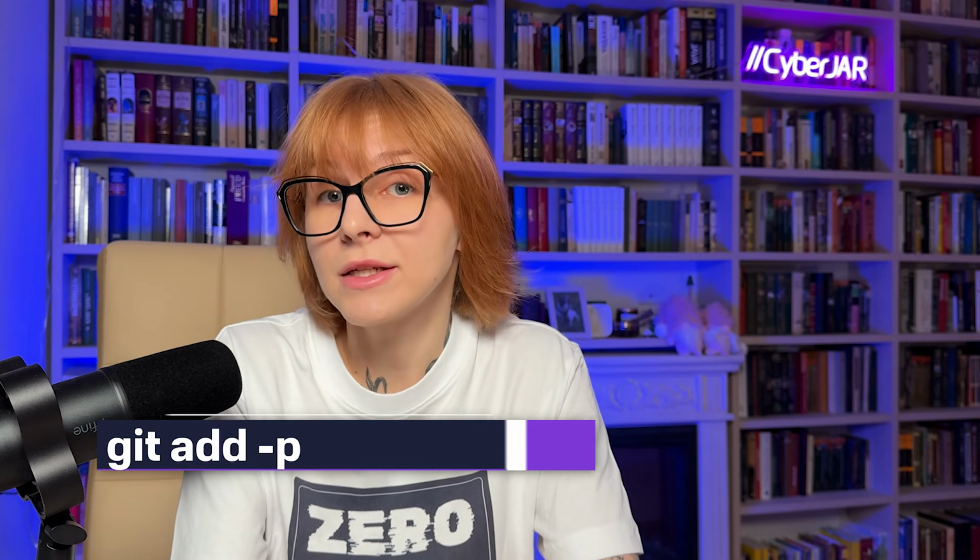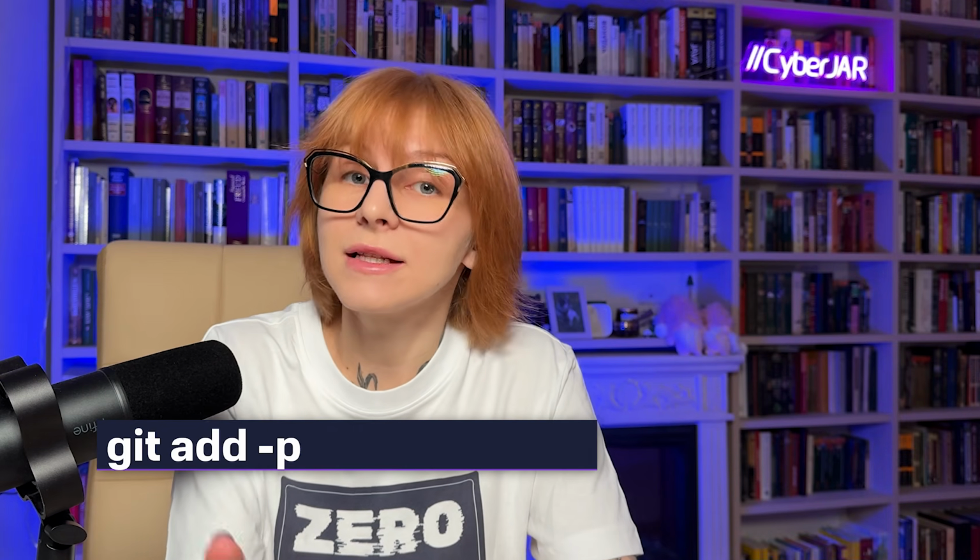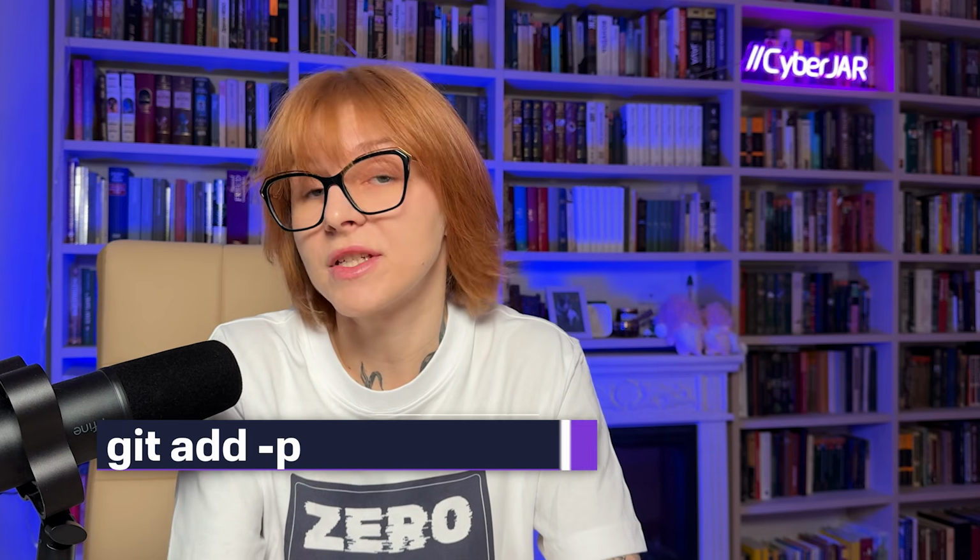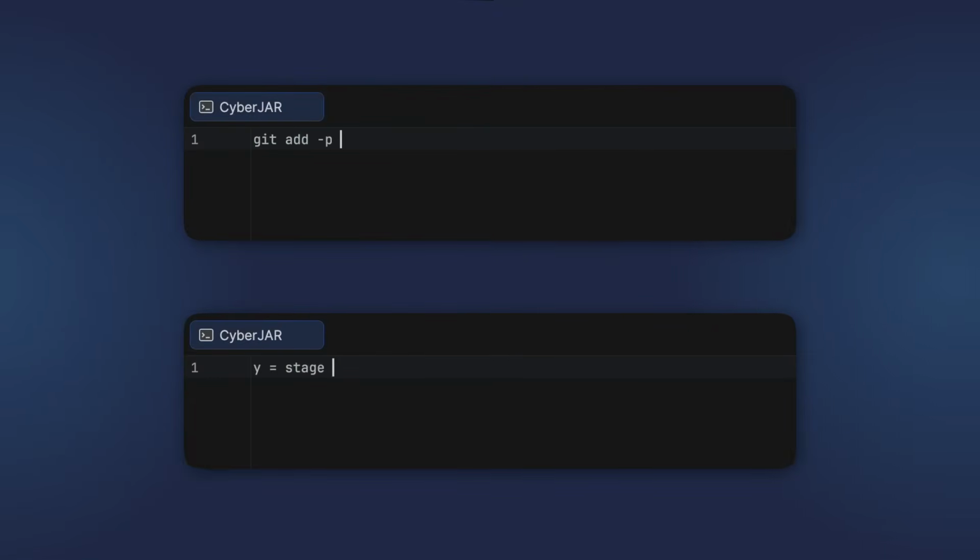Another familiar command is git add. Git add adds file contents to the staging area. Simple. But what if you did a lot of changes to one file and they are not necessarily related to one task? With git add -p, you can add only the related changes instead of the whole file. When you run this command, Git shows the chunk and you say whether it should be staged, skipped, or split.